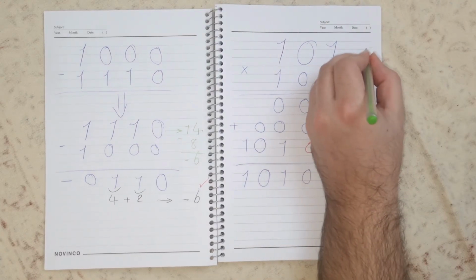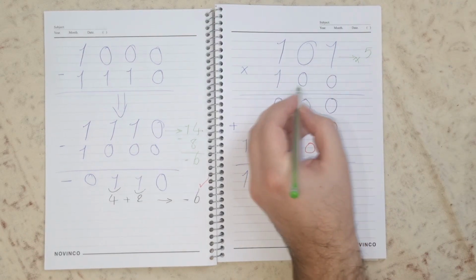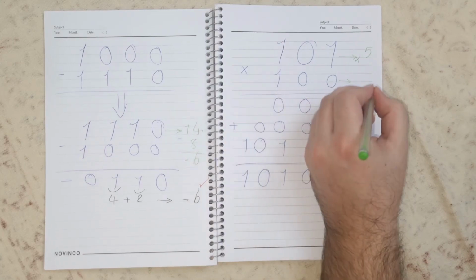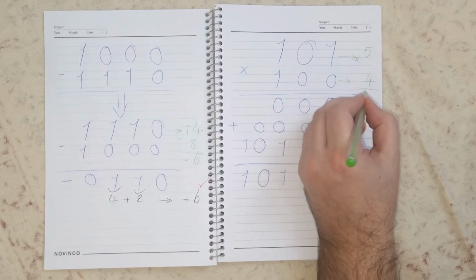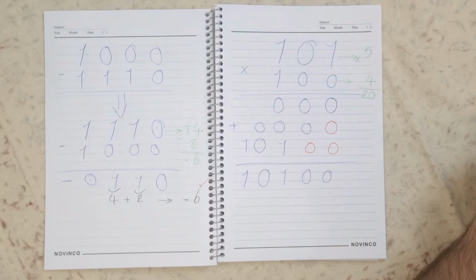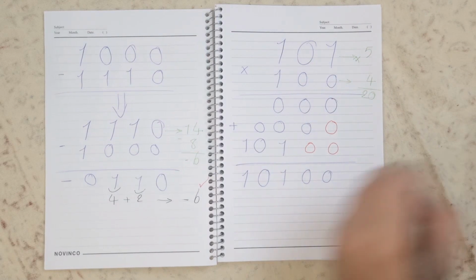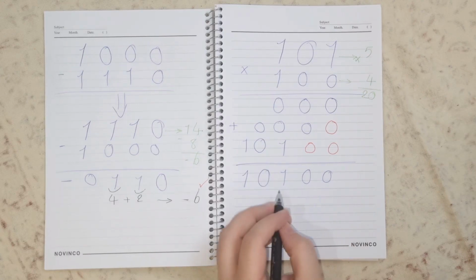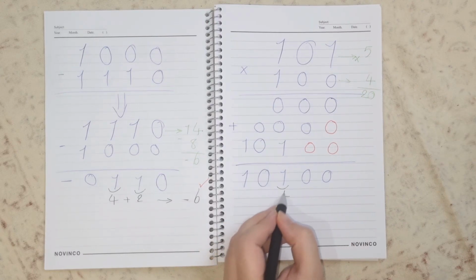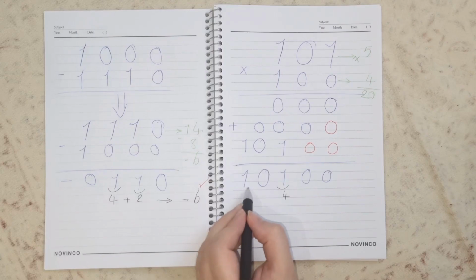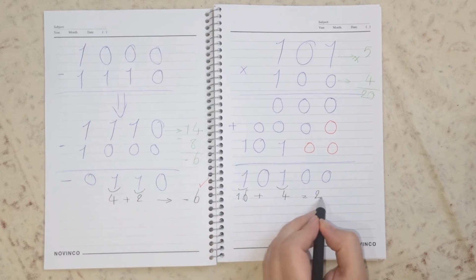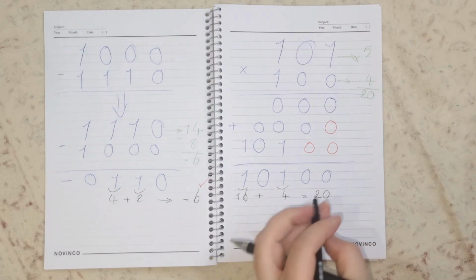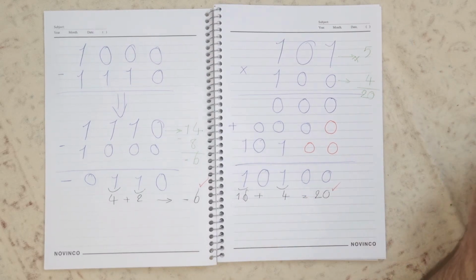This one is a 5 multiplied by this one, it's a 4. 5 multiplied by 4 will be 20. Now, do we have 20 here? 1, 2, 4, 8, 16. 16 plus 4 is 20, so our multiplication is correct.